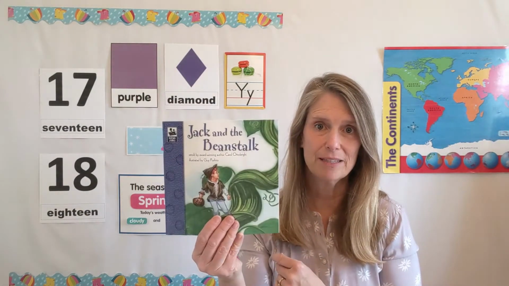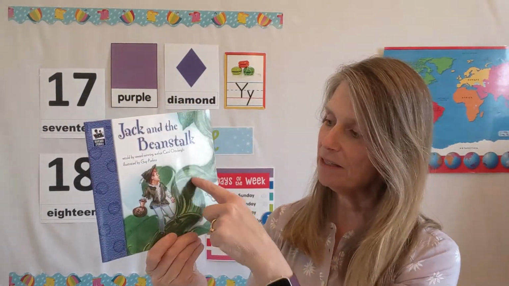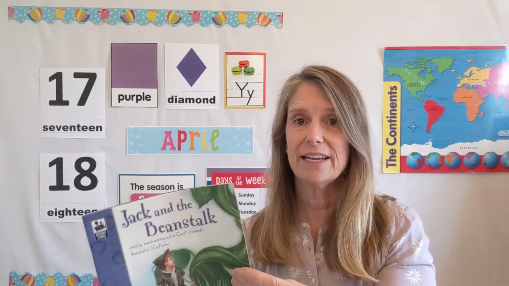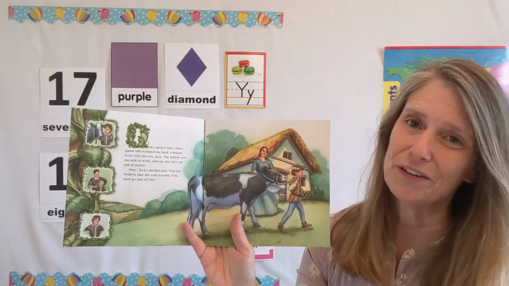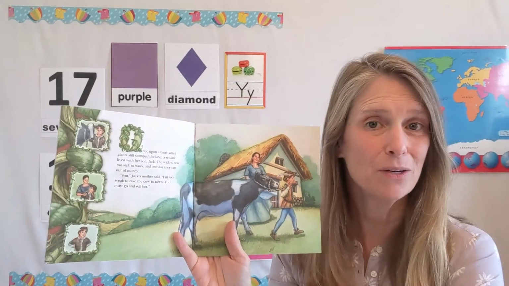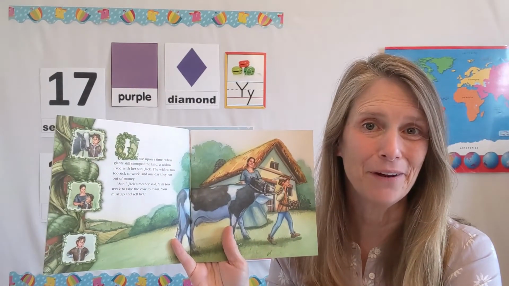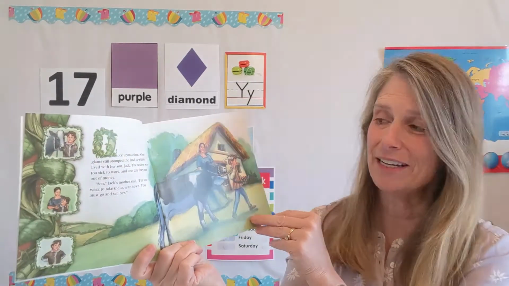The book is called, of course, Jack and the Beanstalk. So first of all, there's Jack. He's a little boy. And this is the beanstalk. A beanstalk, if you're not sure what that is, it's a plant. And we're going to find out how it grows in just a second. Okay. Usually fairy tales start out with the words once upon a time. And they often end with the words, and they lived happily ever after. So if you hear those two things, you're pretty sure you're listening to a fairy tale.